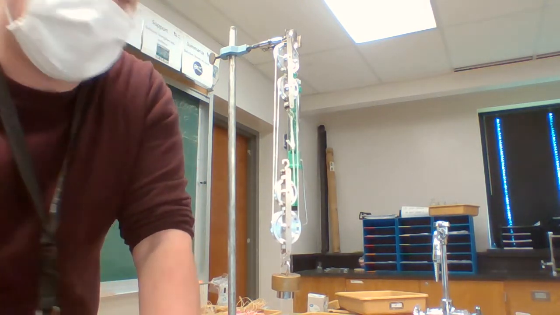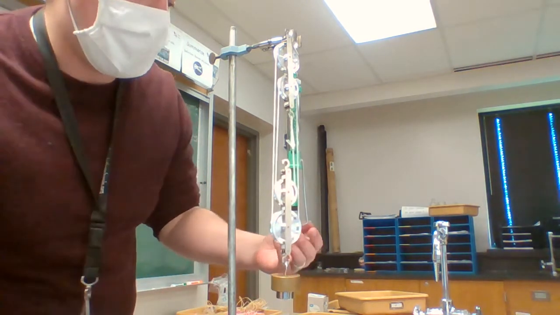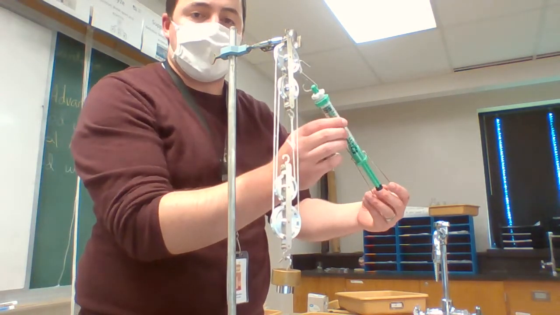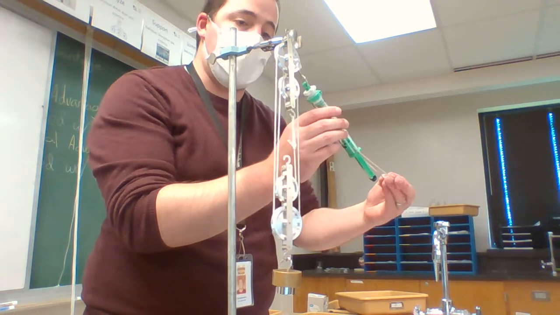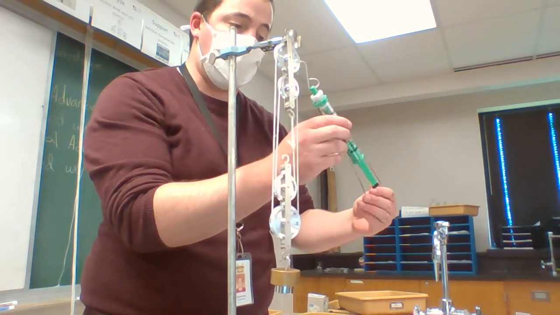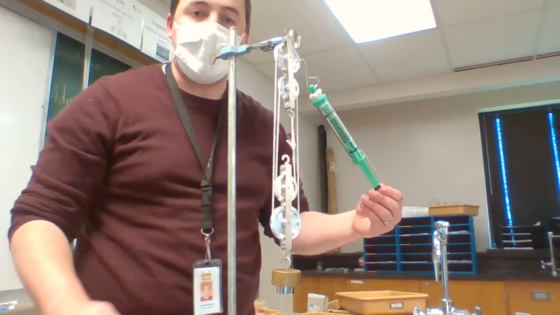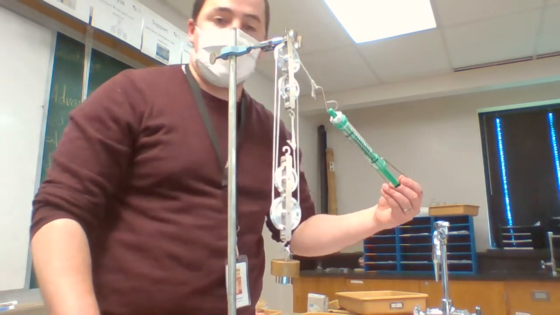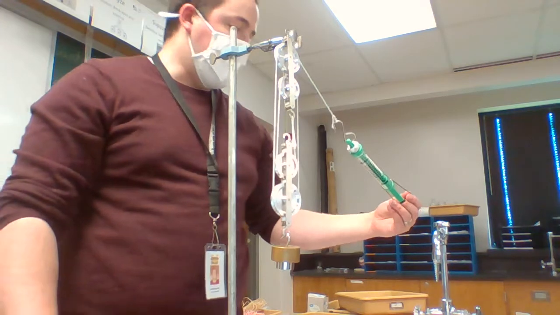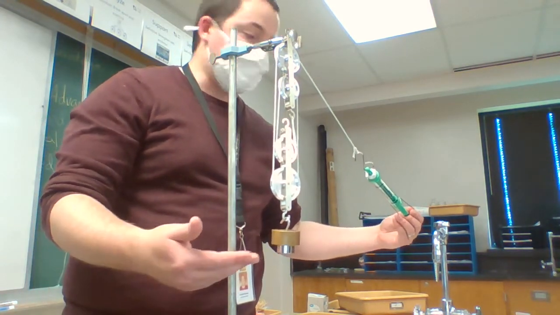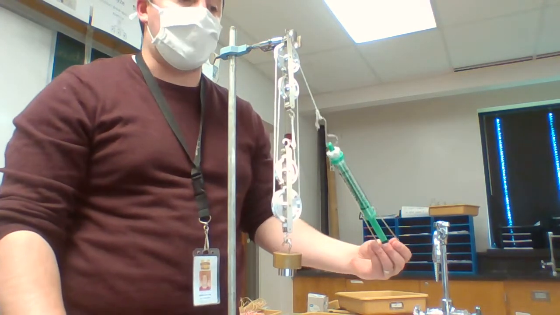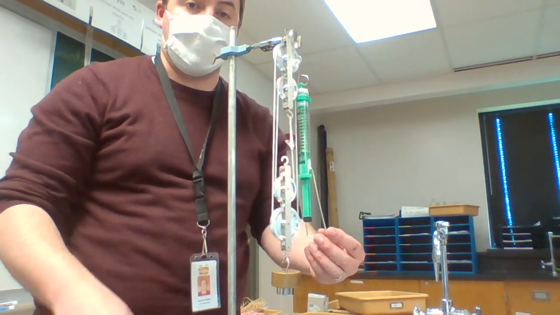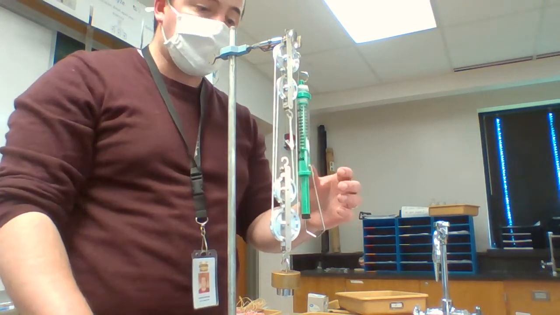So now let's look at the input force. Input force is how hard we have to pull on the rope. Attached to here, we have a scale that gives us the force in grams and newtons. We are going to be using the newton side. As we pull this pulley, the force required to lift this object is 0.5 newtons. So that's what you'll write down for the input force, because that's the force I'm doing.